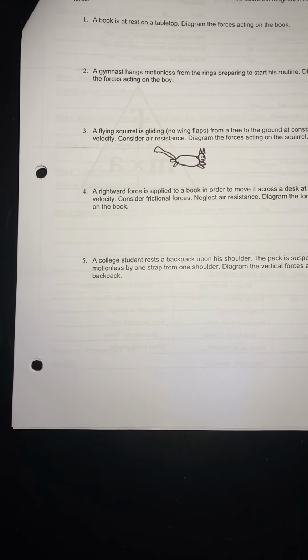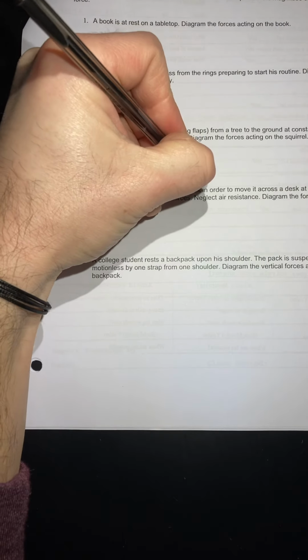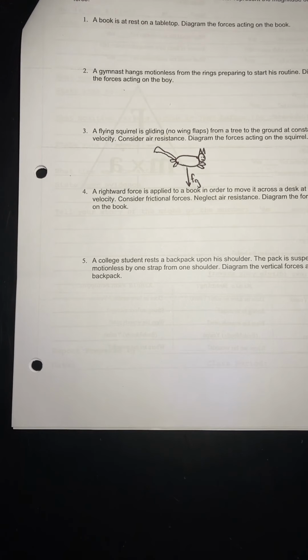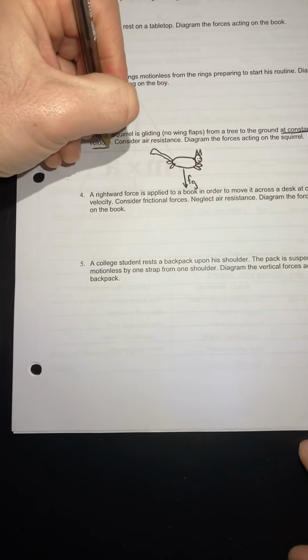Okay. The flying squirrel. Now, what's acting on the squirrel? Gravity. Always. And what other force? Air resistance. Now, how big should the air resistance be? The same as gravity. How do you know that? Because it's terminal velocity. It says right here that it's at a constant velocity.